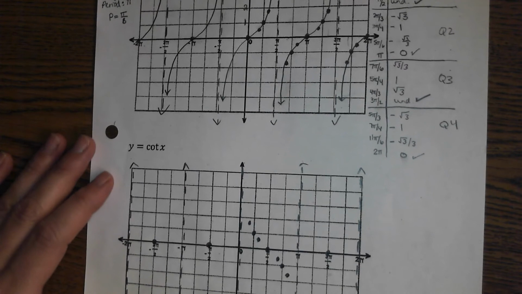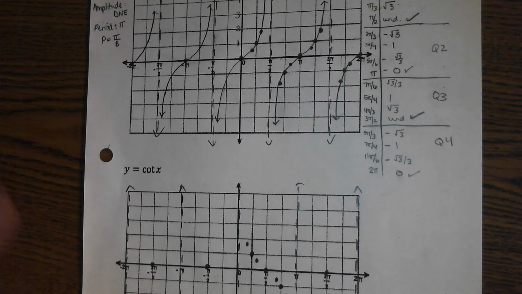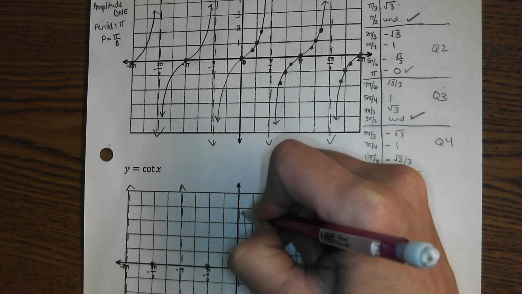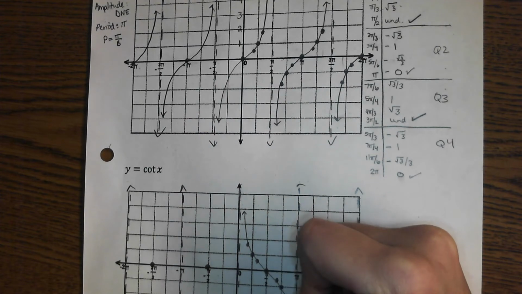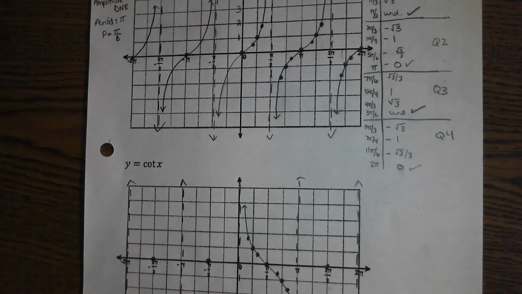So, other than the location of the zeros and the asymptotes, how can you describe the difference between tangent graphs and cotangent graphs?